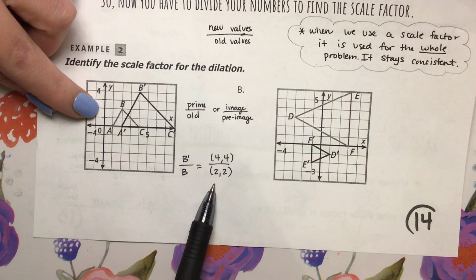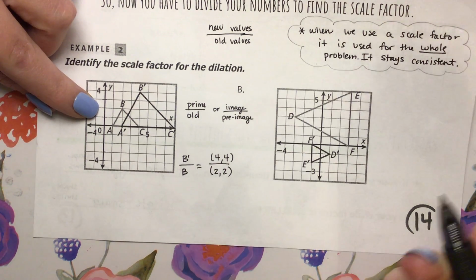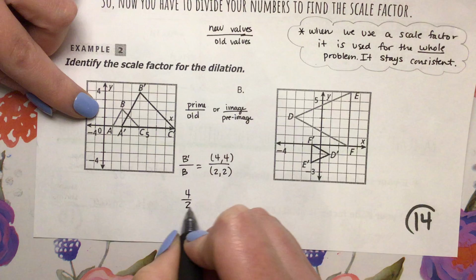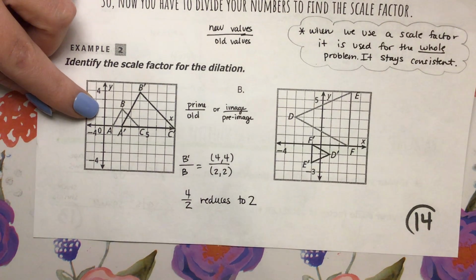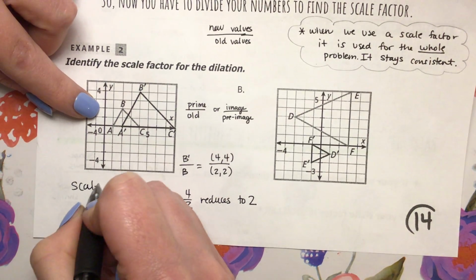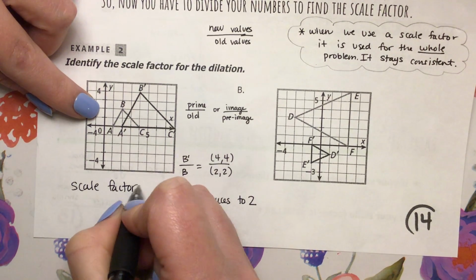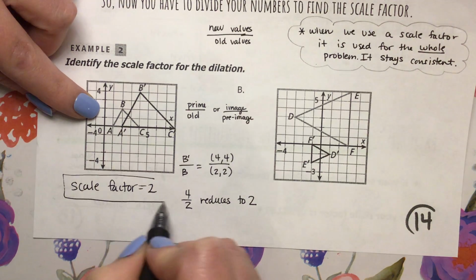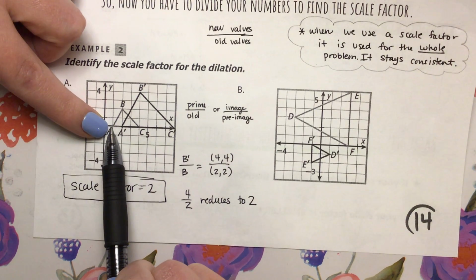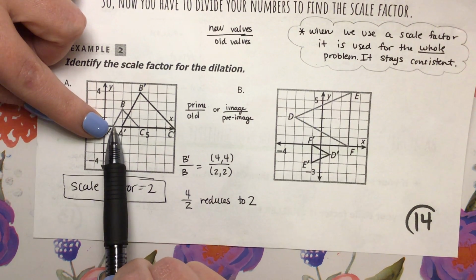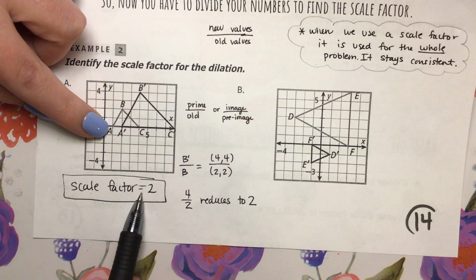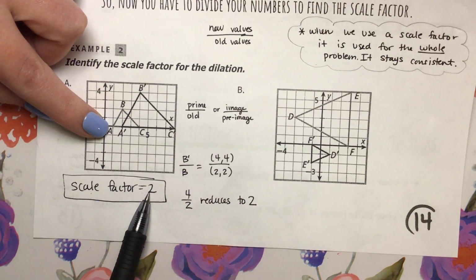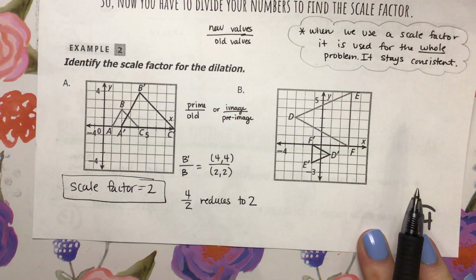What does 4 over 2 reduce to? This is reducing to 2. So 4 over 2 reduces to 2. And that means our scale factor equals 2. And that makes sense because the pre-image was small, and then the image was bigger. So that makes sense because 2 is larger than 1. So we have a scale factor of 2. It was an enlargement.